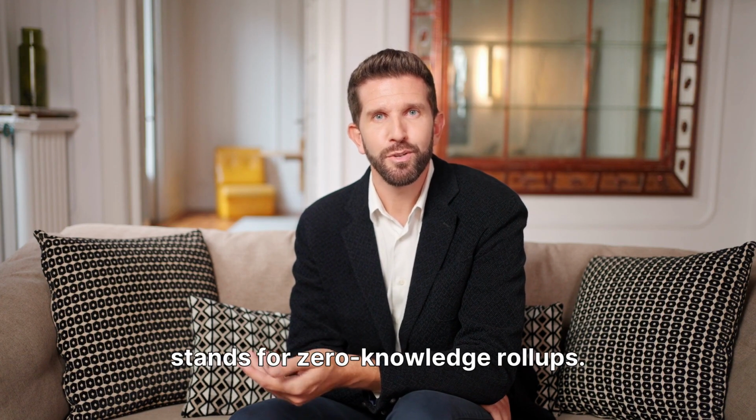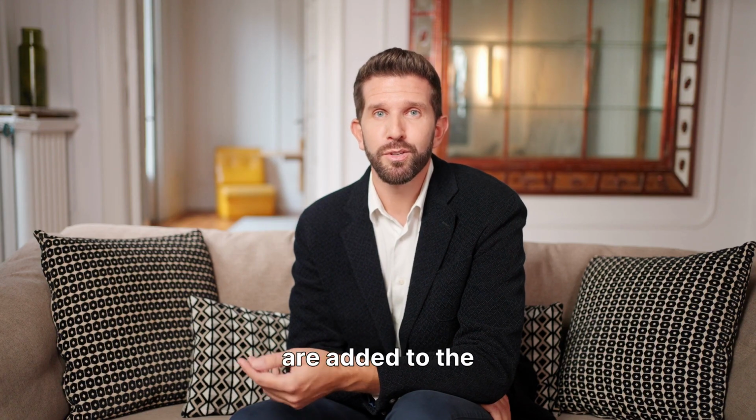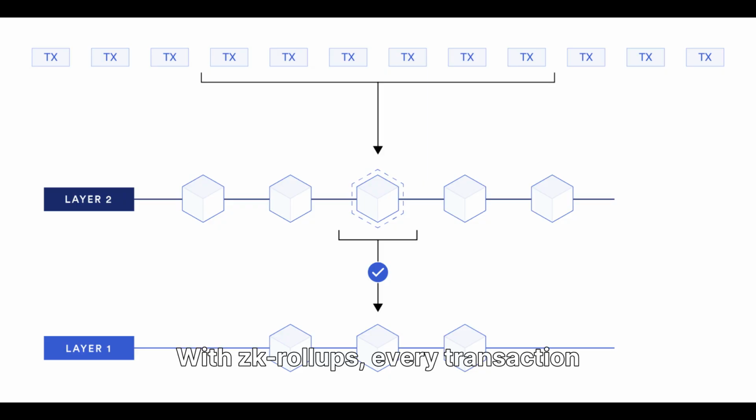On the other hand, we have ZK rollups, which stands for Zero Knowledge Rollups. Unlike optimistic rollups, ZK rollups use cryptographic proofs to validate transactions before they are added to the main blockchain. With ZK rollups, every transaction is verified, ensuring that only valid transactions make it onto the main chain.